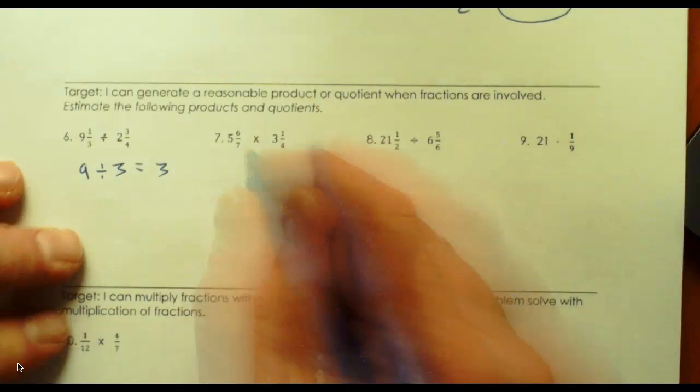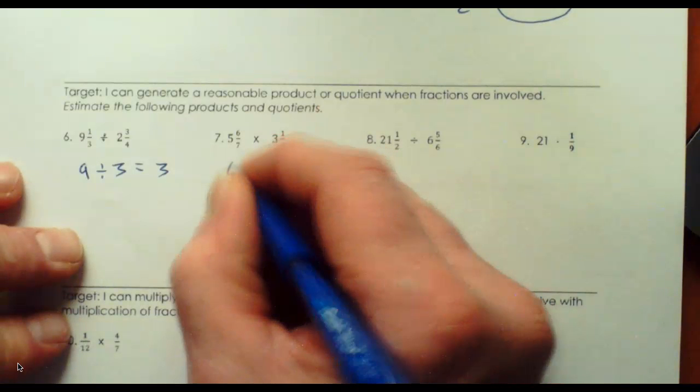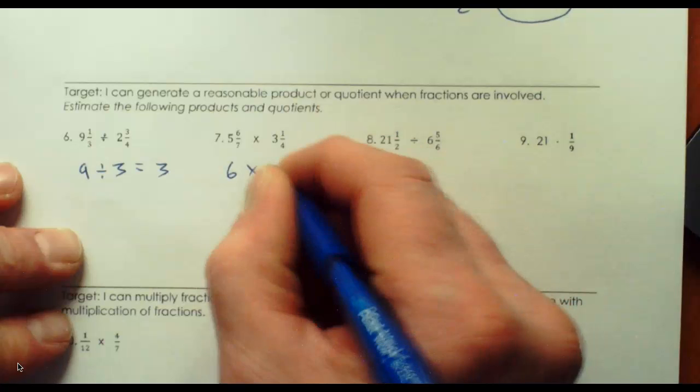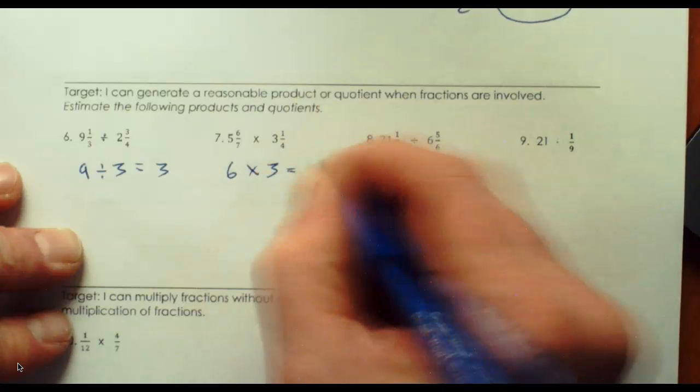5 6/7. Well, that's closer to 6. 3 1/4. It's closer to 3. So 6 times 3 is 18.